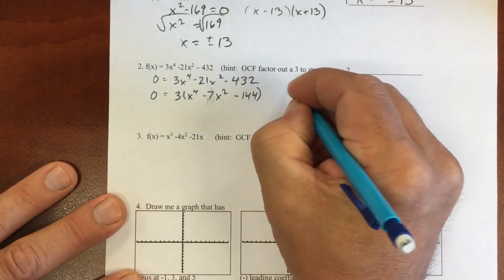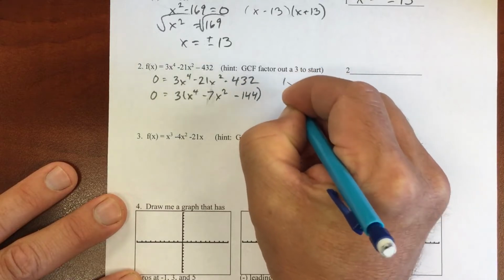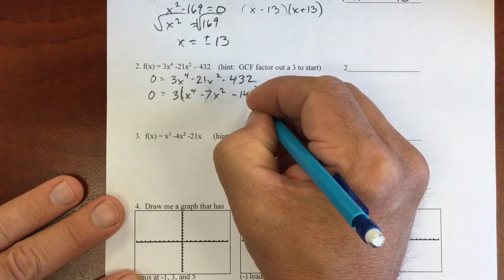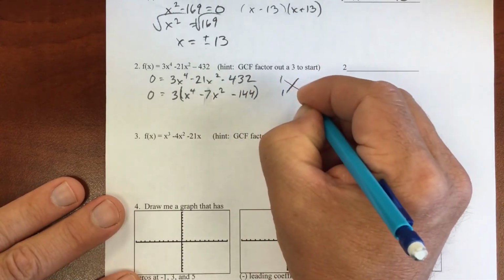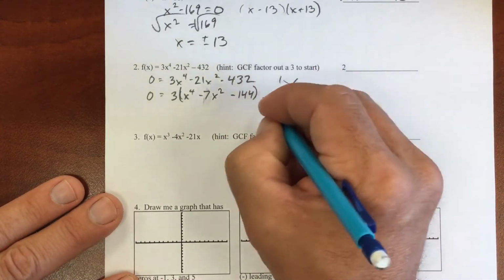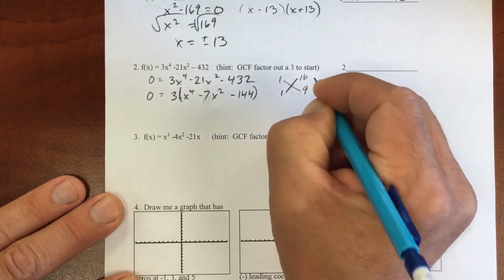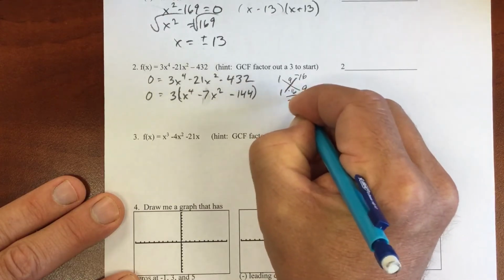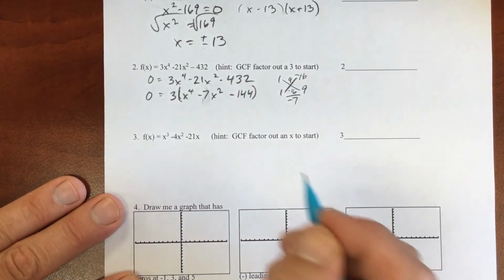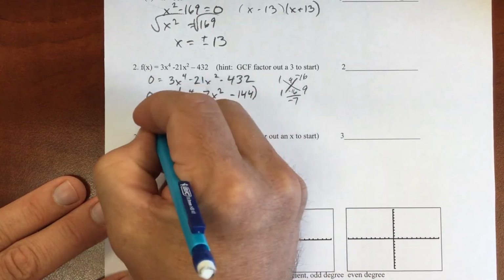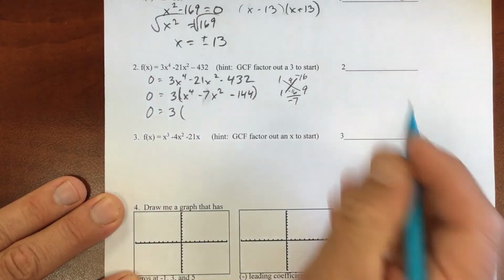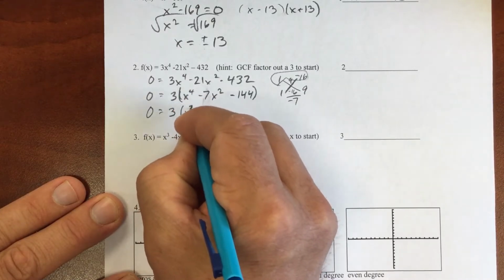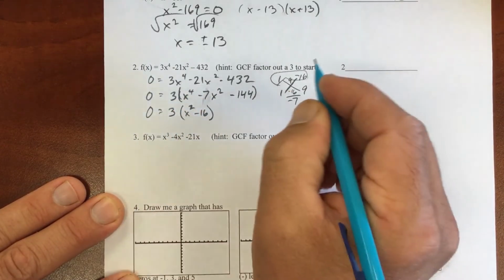And now what I'm going to do is I'm going to x-wing this. So there's a 1 and 1 in front of x to the 4th. Don't count the 3. 144 is like 12 and 12, but that's not going to work. So maybe 16 times 9 is 144. Maybe go like that. Let's try that. Negative 16 and 9 is negative 7. Oh, that's my middle term. So this part right here factors into x squared, because that's x to the 4th, x squared minus 16.